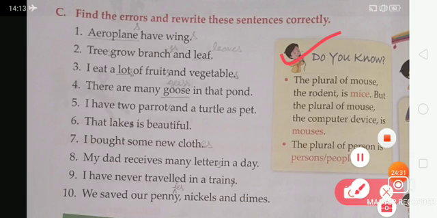And do you know, here is some information for you, do you know the plural of mouse? The plural of mouse, the rodent, is mice, but the plural form of mouse, the computer device, is mouses. The plural of person is persons or people. Okay, student, it is very important information for you.